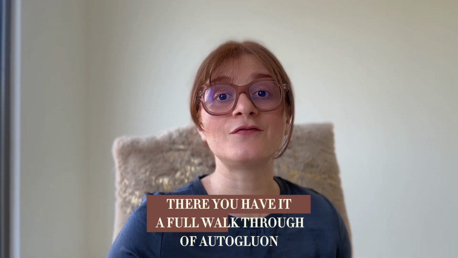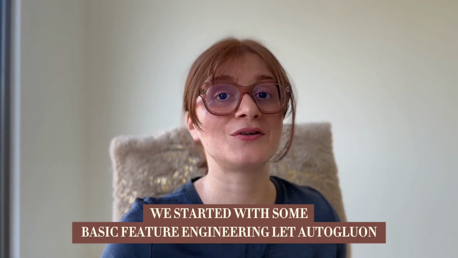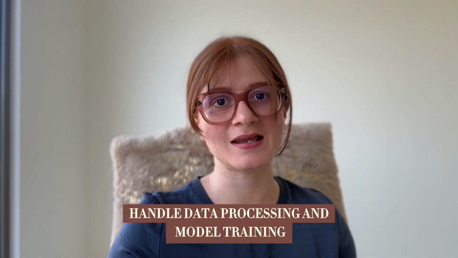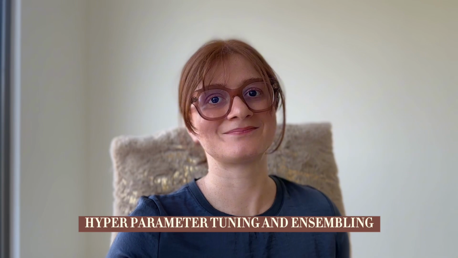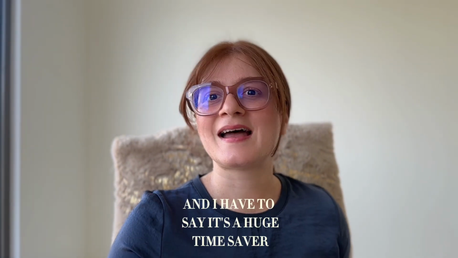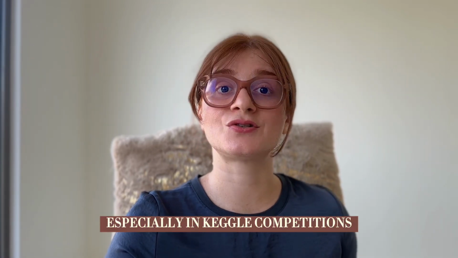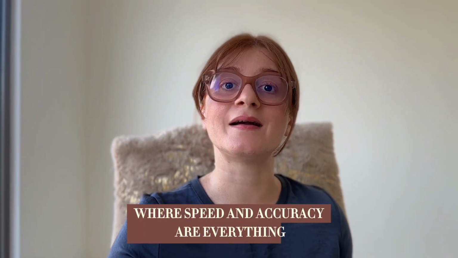There you have it, a full walkthrough of AutoGluon. We started with some basic feature engineering, and let AutoGluon handle data processing, model training, hyperparameter tuning, and ensembling. AutoGluon is like having your own personal data science assistant, and I have to say it's a huge time saver, especially in Kaggle competitions where speed and accuracy are everything.